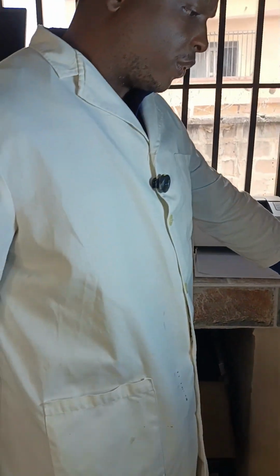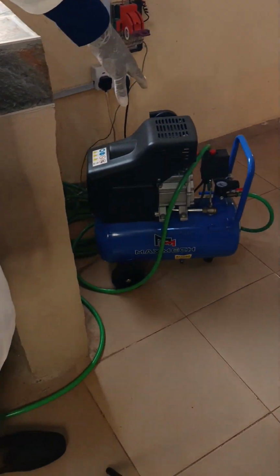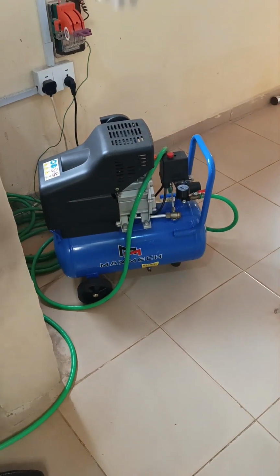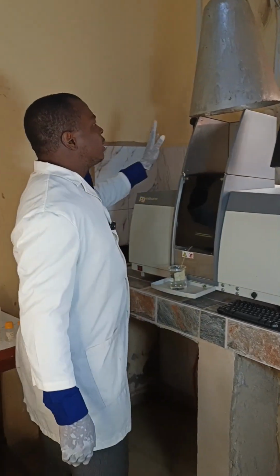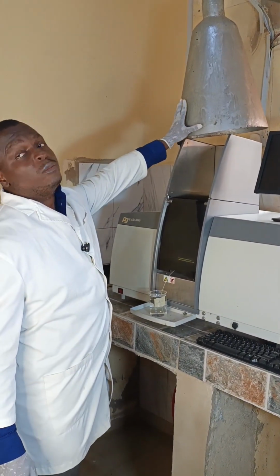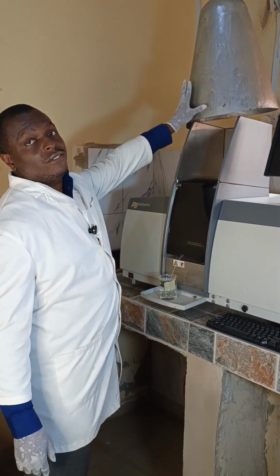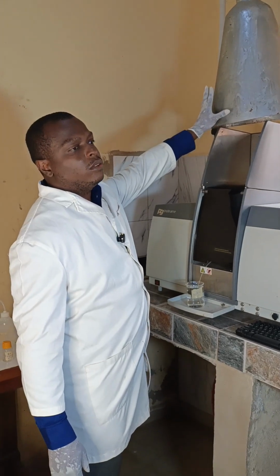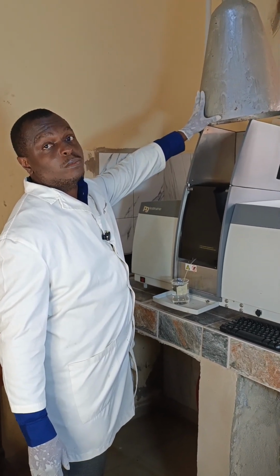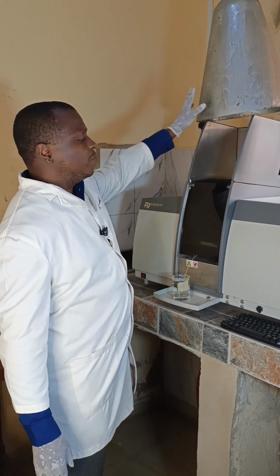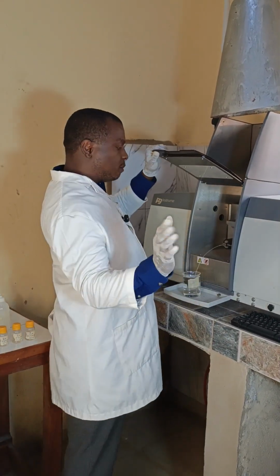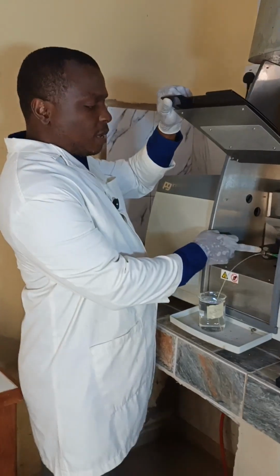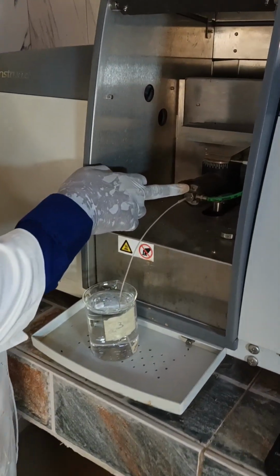So this is the air compressor. This is what supplies the air, and the air gets mixed with the acetylene and then powers the machine. Then this is the fume exhaust chamber. If this is not working well, then whoever is operating the machine may be exposed to fumes from the individual metal. Inside this component, this particular place I'm touching is the nebulizer.